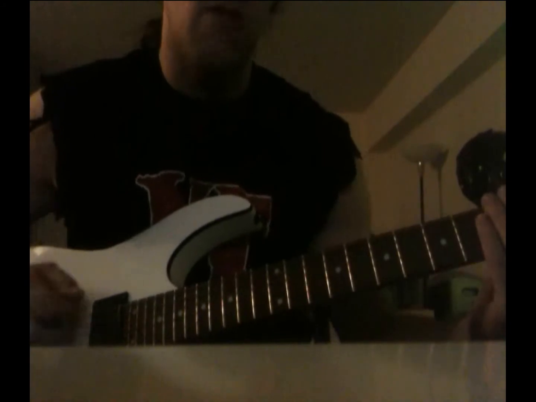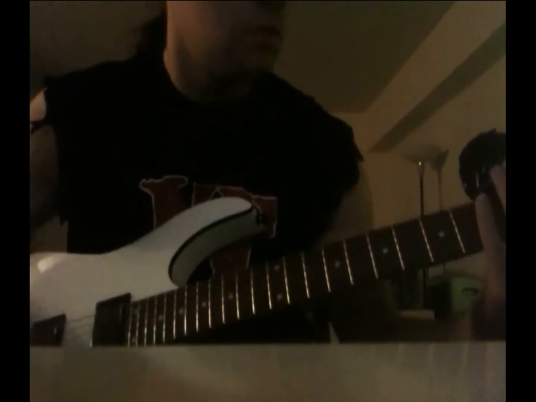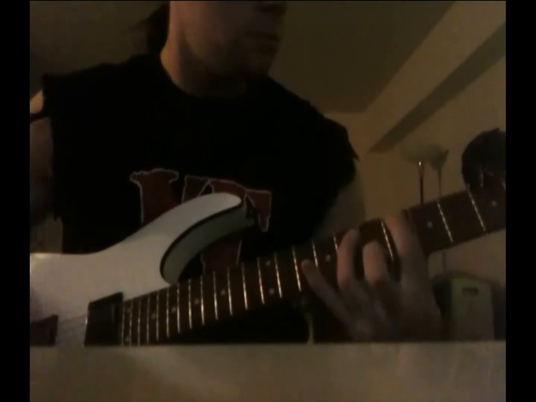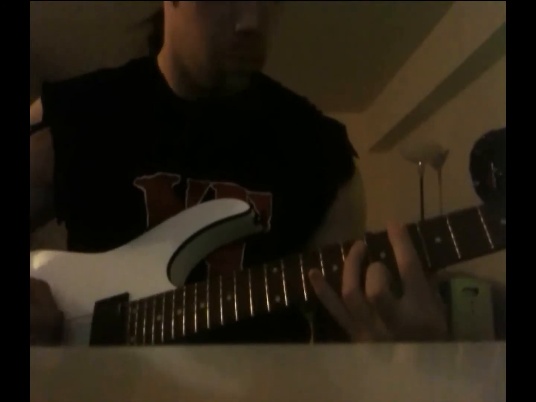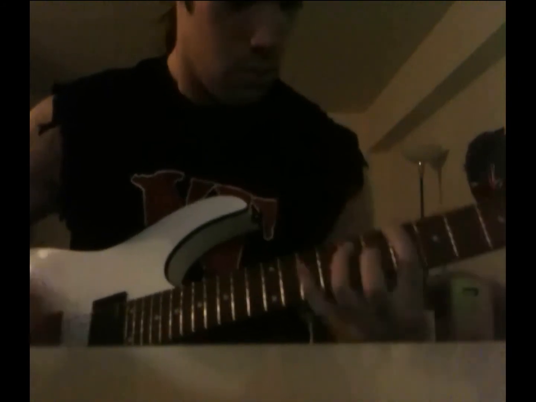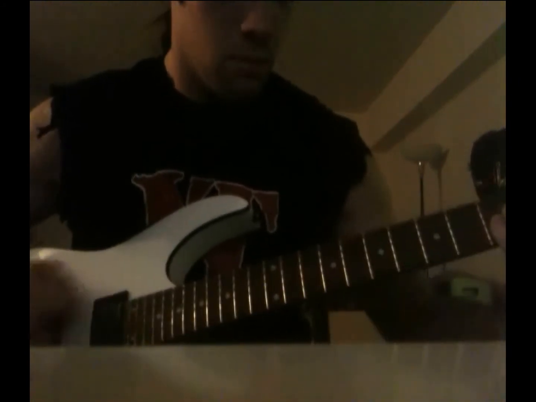So first, we have the intro. The backing guitar is pretty simple. It's just holding the chords and kind of keeping the background going. So first, obviously, the riff's going to start, and the background guitar is going to go. So that's just the backing.